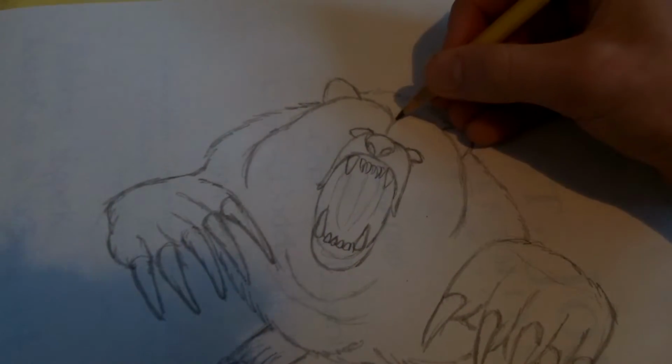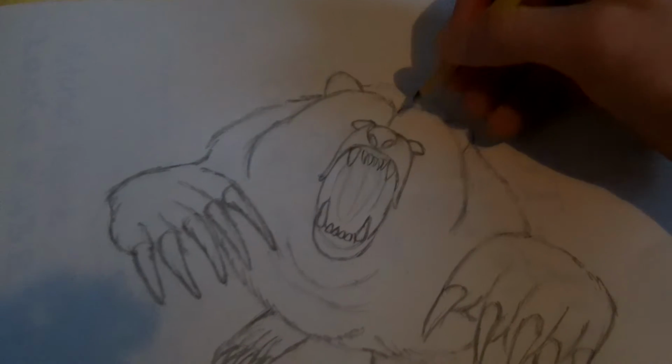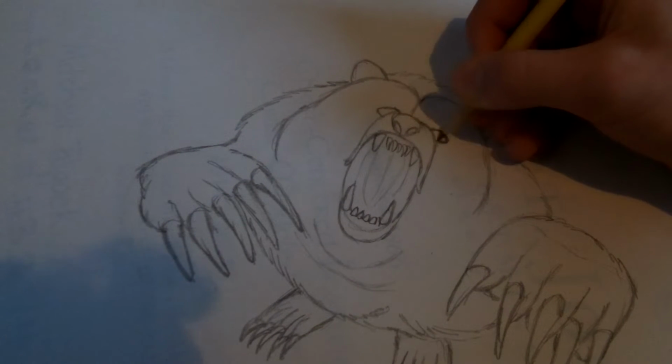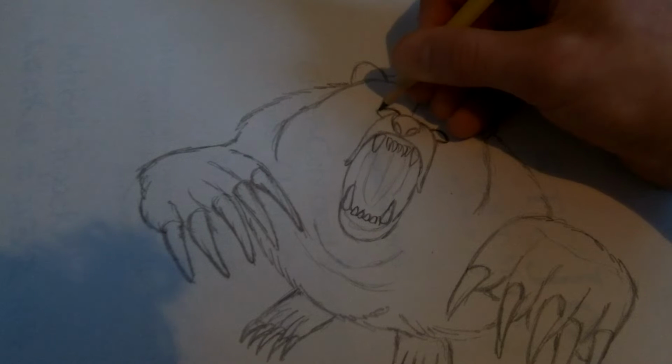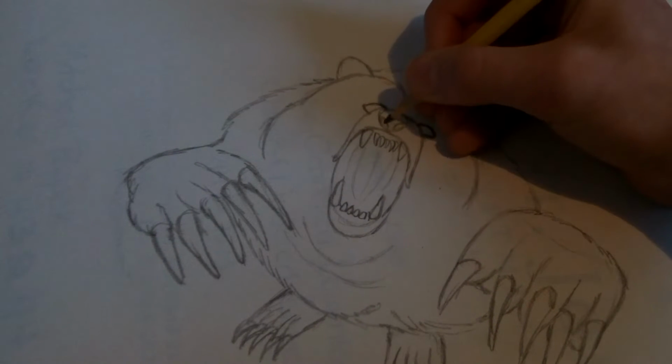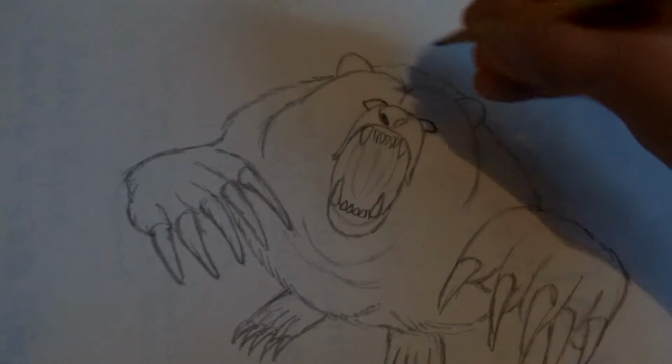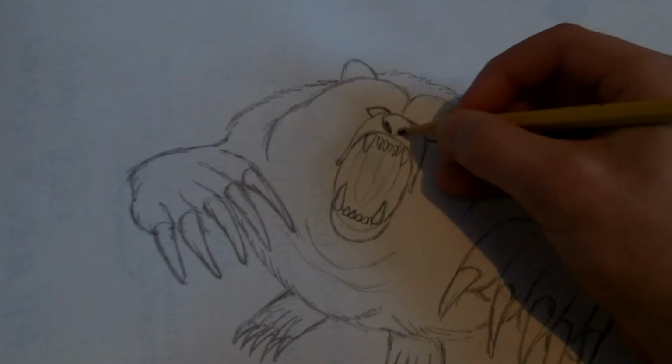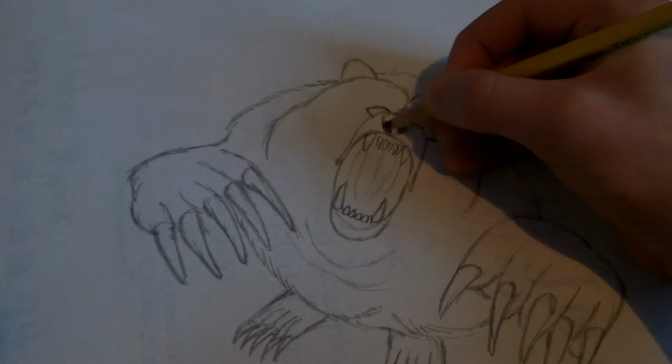Okay, so now you gotta do the fur of the bear, but let's do the face to the body. So just make this a dark black. So, trace that over.